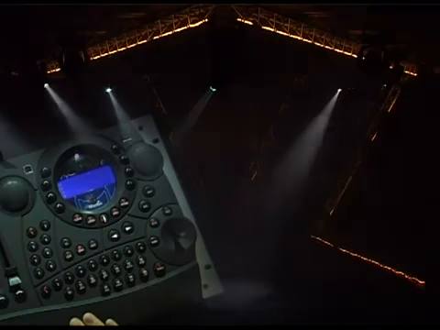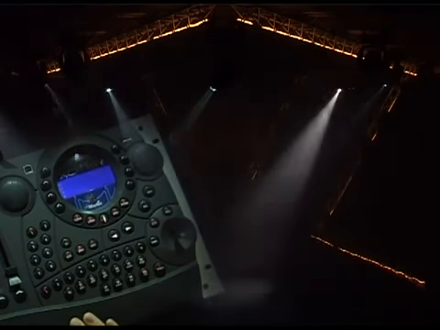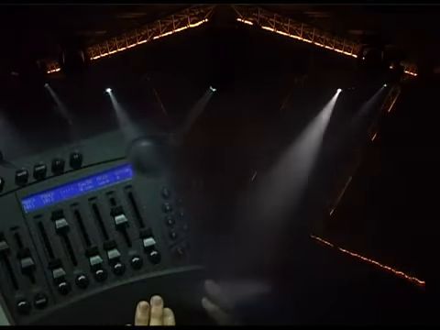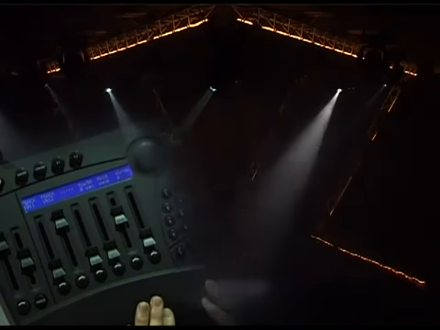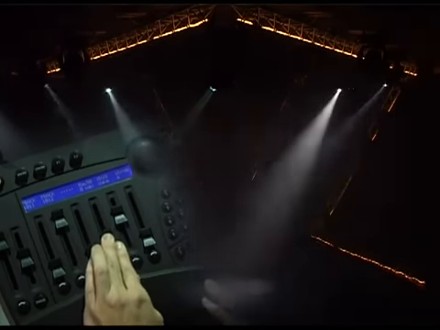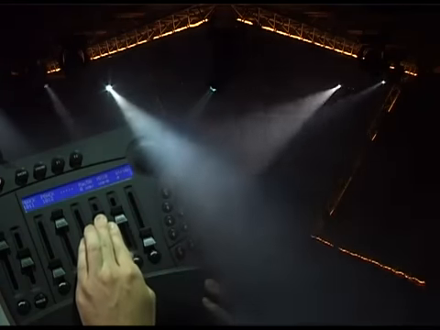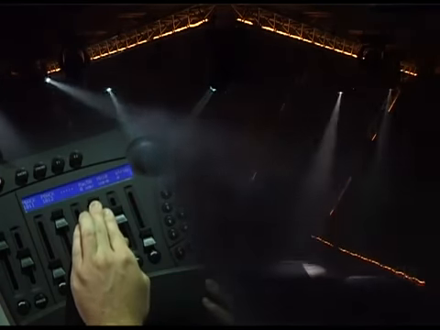I've programmed a wave effect as a playback. Let's fade it into the running Q. As you can see, Xciter does a nice mix of the playback and the cue.